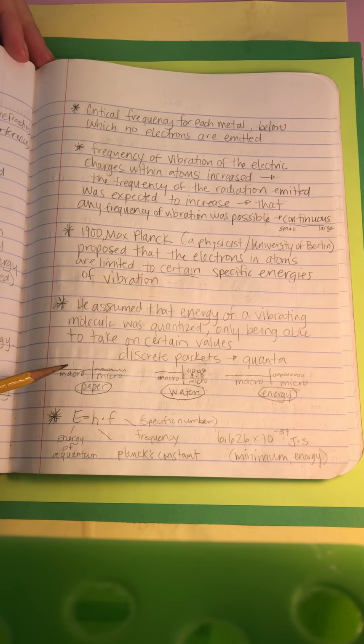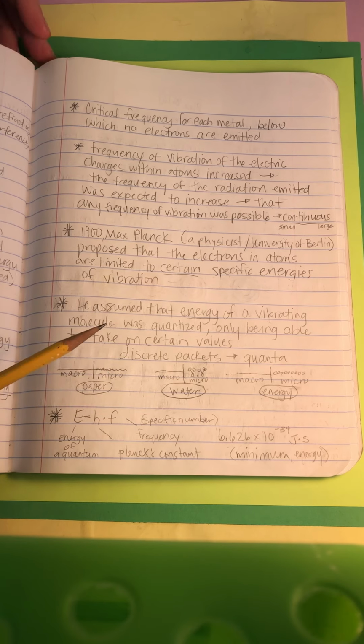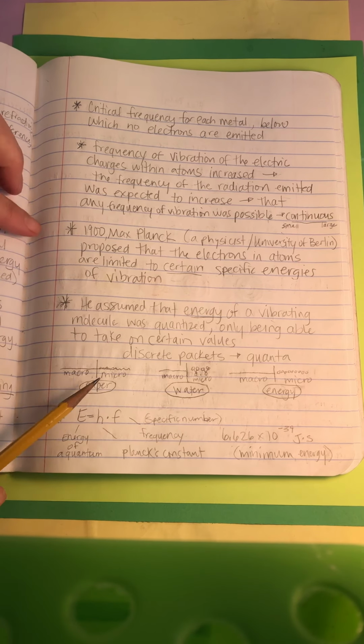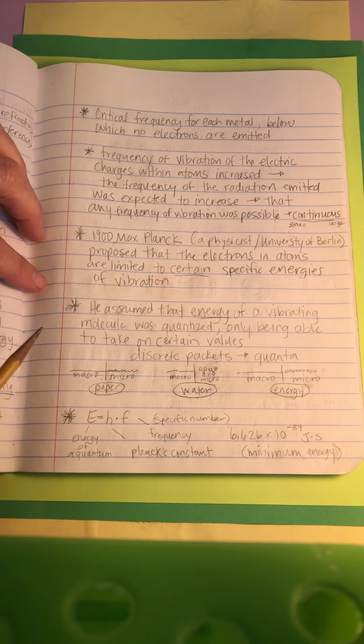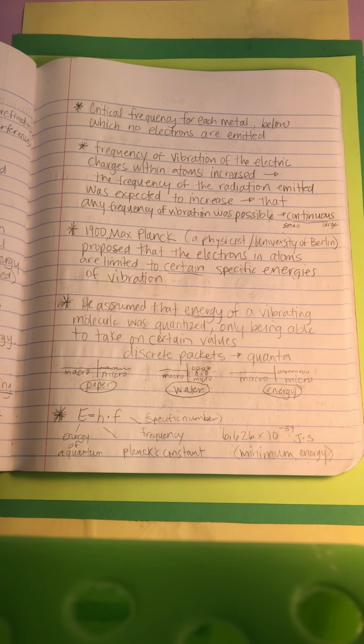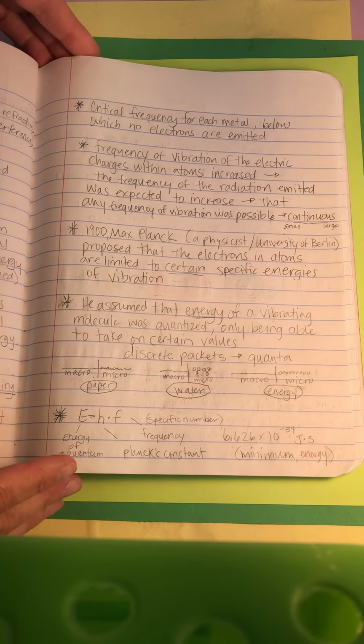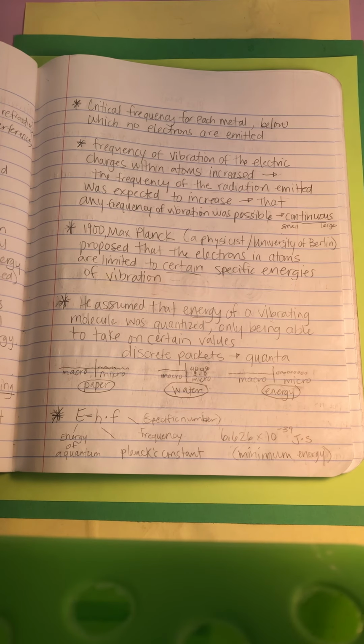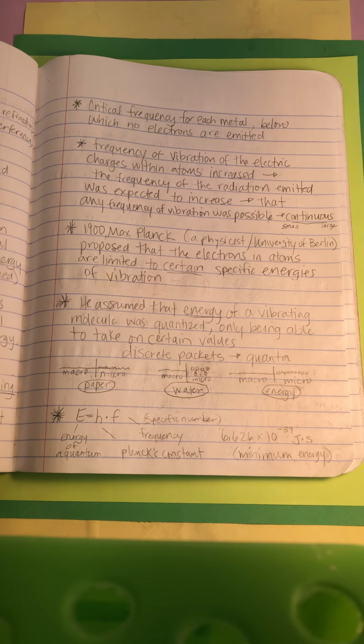Instead of being continuous, if you were able to go really, really small, you would see that it was broken up into smaller parts, changing the way light was viewed: instead of a continuous wave, it being in discrete packets.